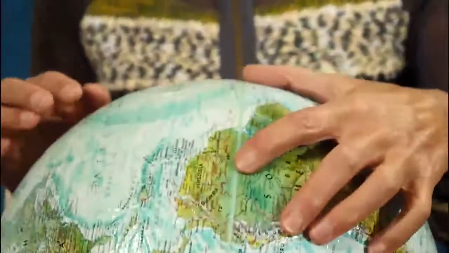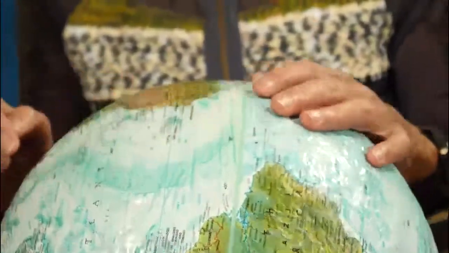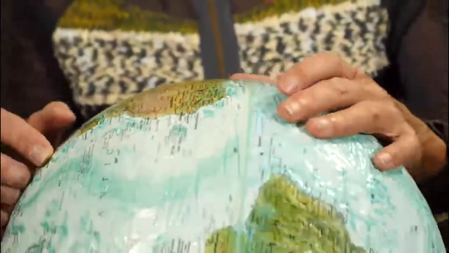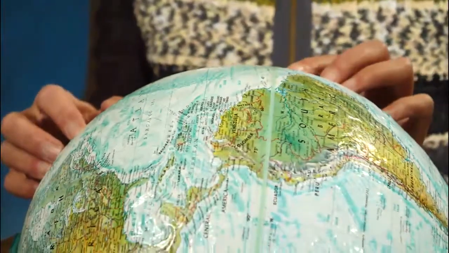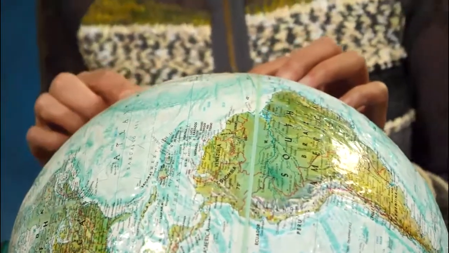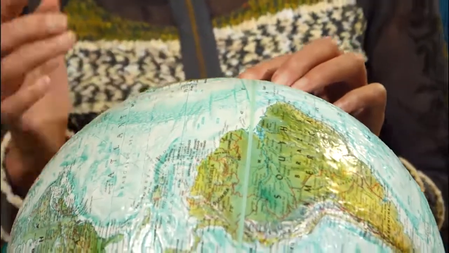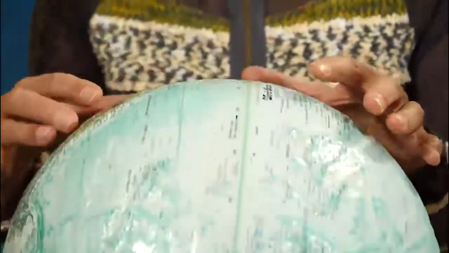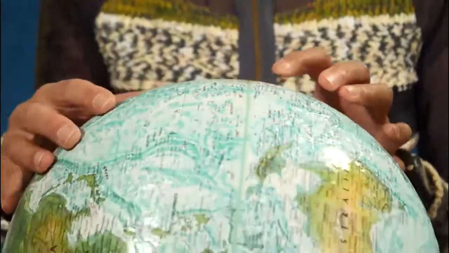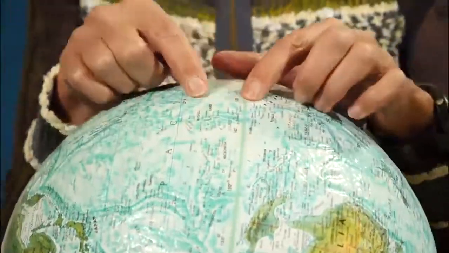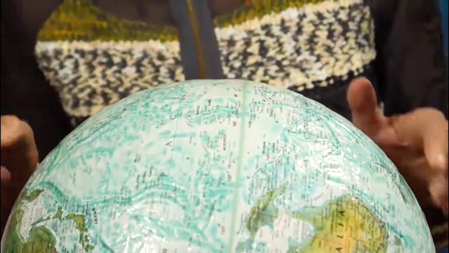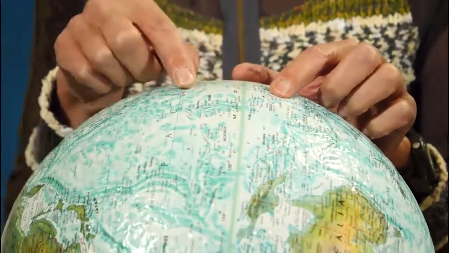And then if I go to the prime meridian, which goes over England, here in Europe, usually I will find those numbers again. But on this particular globe, I don't. So you'll have to figure out on your globe where they are. So I'm coming back to the international dateline because that's where I see the latitude numbers.